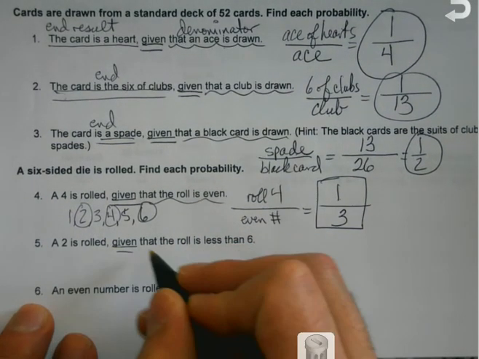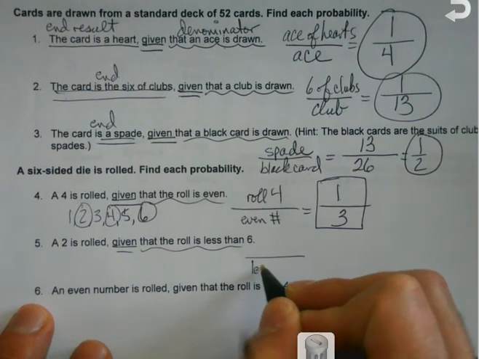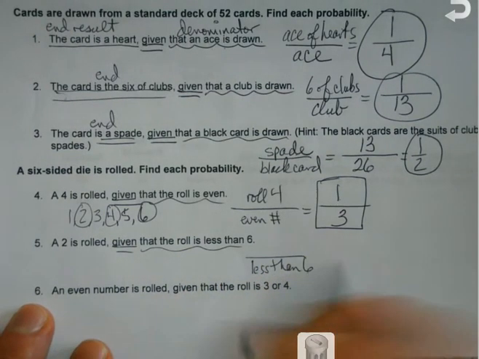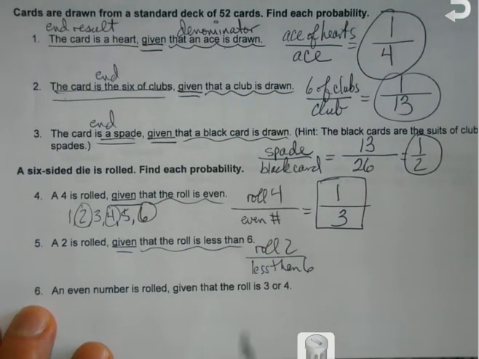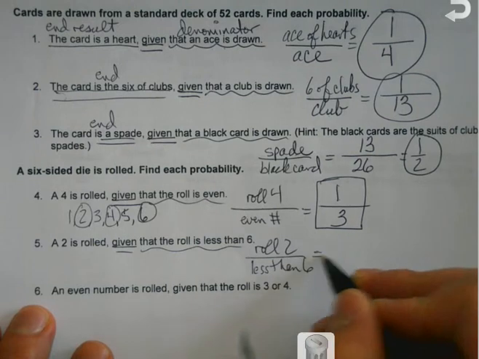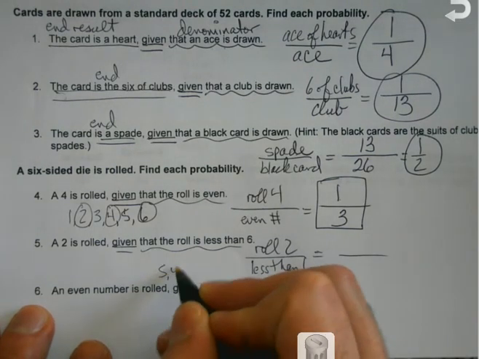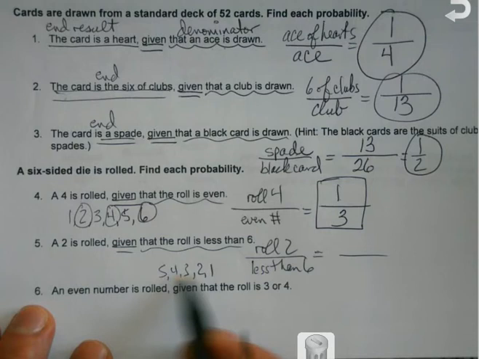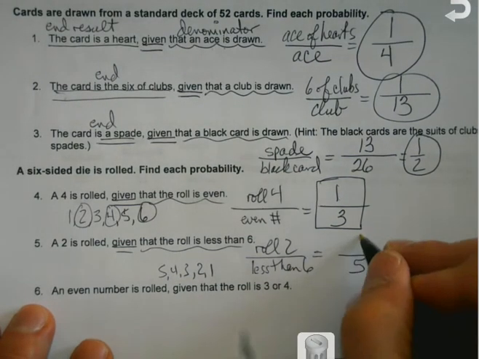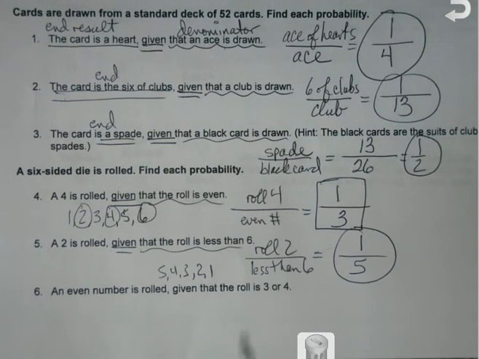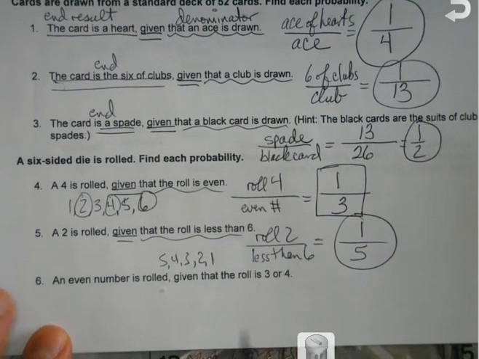Okay, there's given. So I got less than 6. And up top, I've got that I roll 2. Now again, think about it for a second. Less than 6. Okay, so 5, 4, 3, 2, 1. I got 5 options that are less than 6. Getting a 2 is one of those options. Okay. Now, some of you may be starting to think, is it going to be 1 over something every single time? No, because we're going to start getting into some multiple things going on. But it just kind of happens to be that way so far.